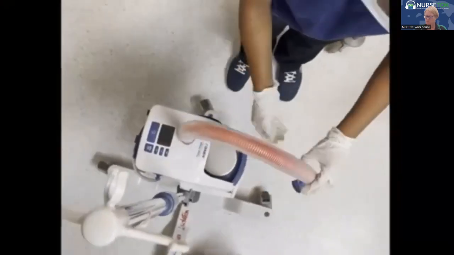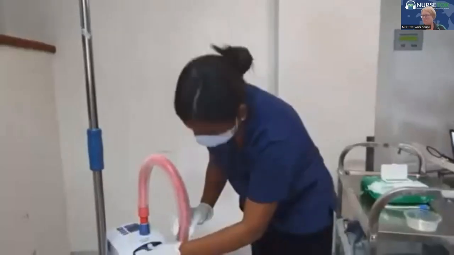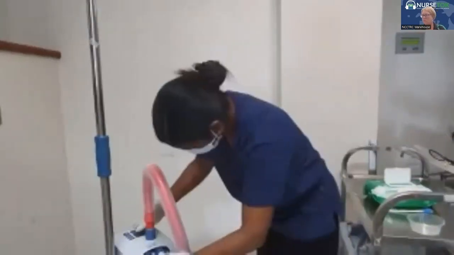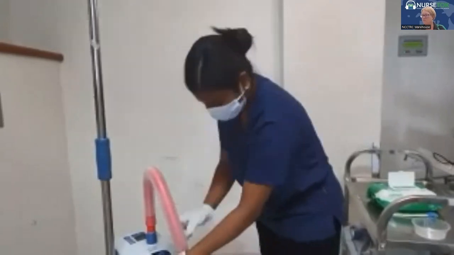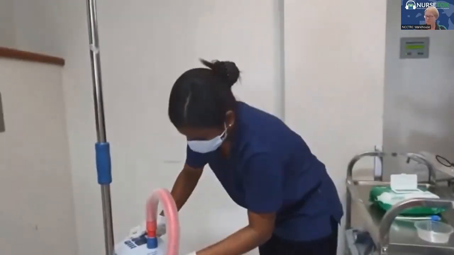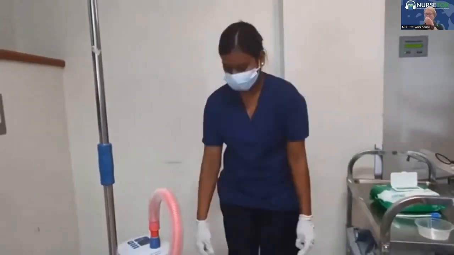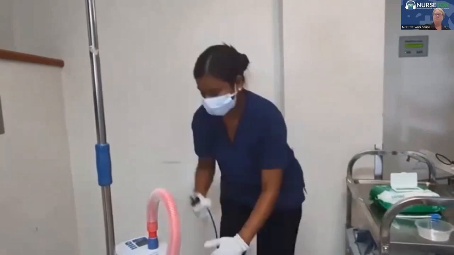Insert the blue filter cap onto the right port. Once you've connected the red disinfectant tube, you may now turn on the machine, pressing and holding the mode button for 3 seconds.